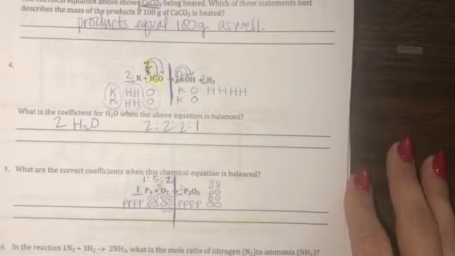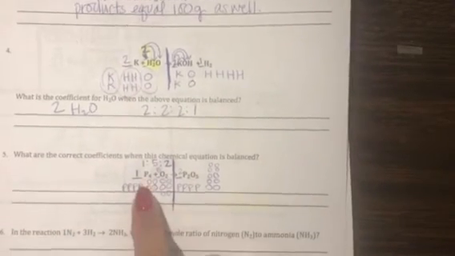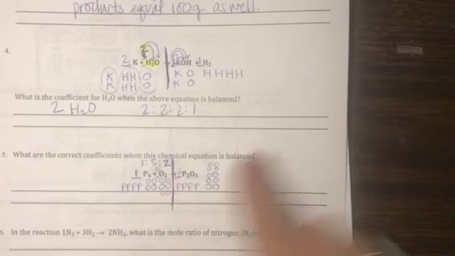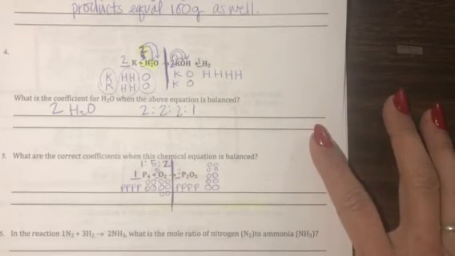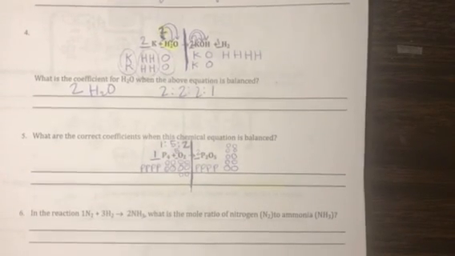Okay, so those are ratios. Whatever the coefficients are, you just read them in order from left to right, like you're reading a book. 2, 2, 2, 1. This one was 1, 5, 2. We're going to come back and finish number 6.